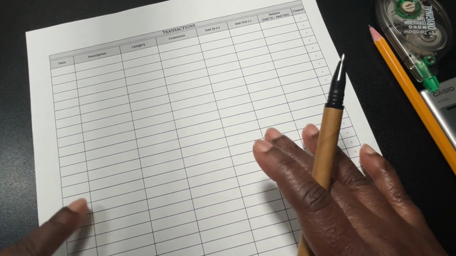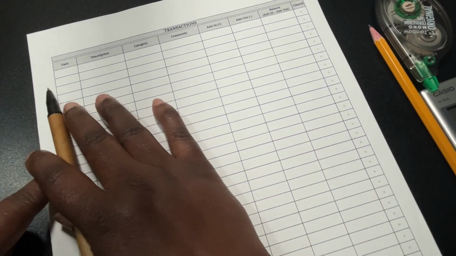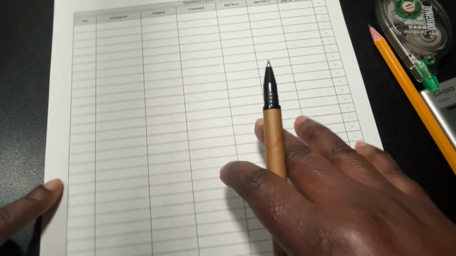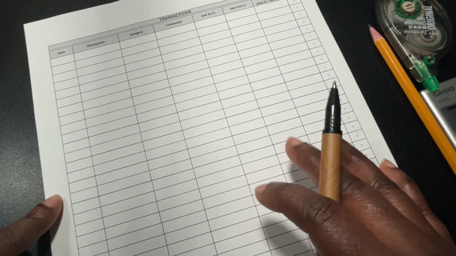That's basically it for this. This is a really quick video. I will add some fictitious transactions on here just so we can then use this sheet to complete the last step, which is closing out our budget.